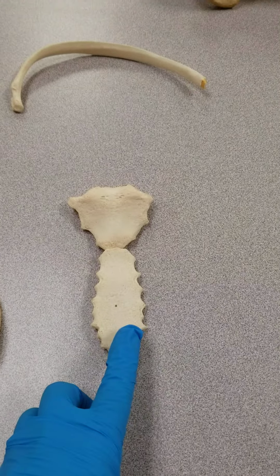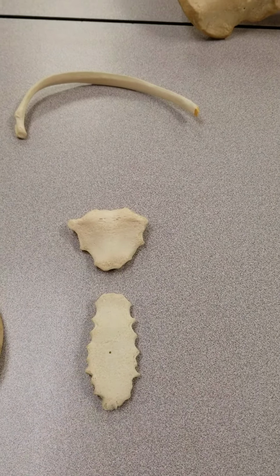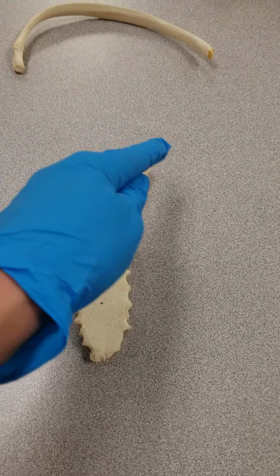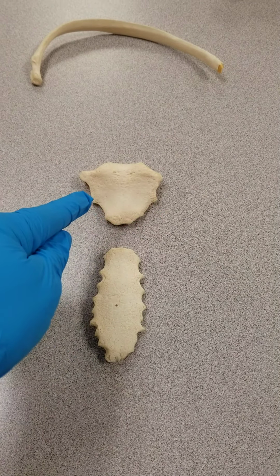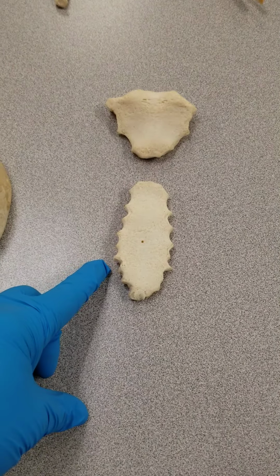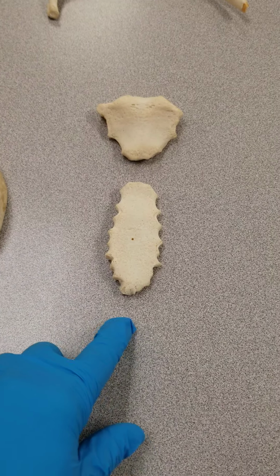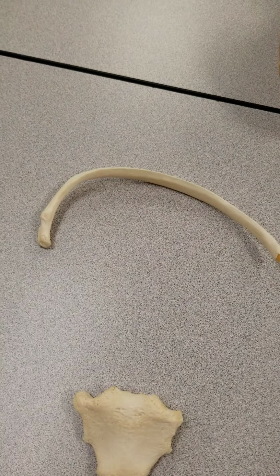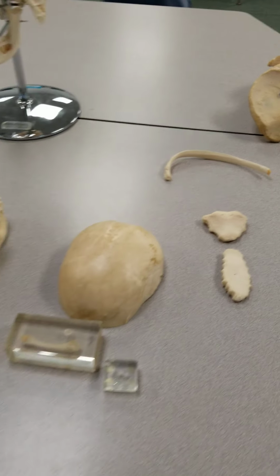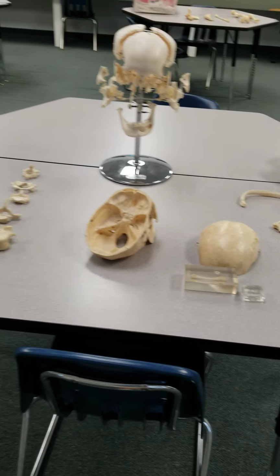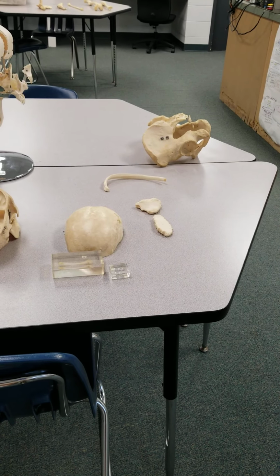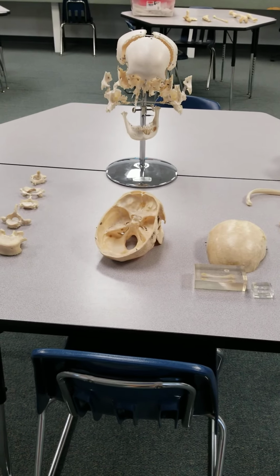These are the bones of the sternum. That's the manubrium. It looks to me like it's a Superman plate, right, on Superman's chest. And this is called the body of the sternum, and I don't have an independent xiphoid process. And here's a rib. Each one of these bones we're going to learn independently in different labs, and we'll learn the parts of them. So today it's just about looking at the bones independently.